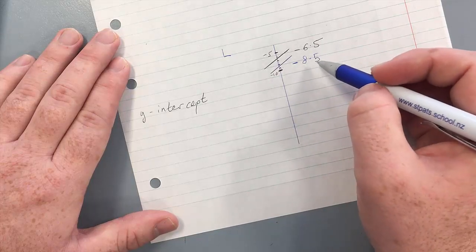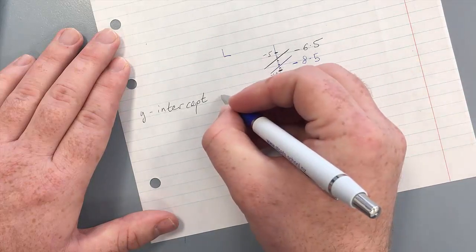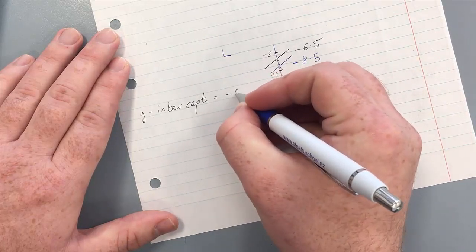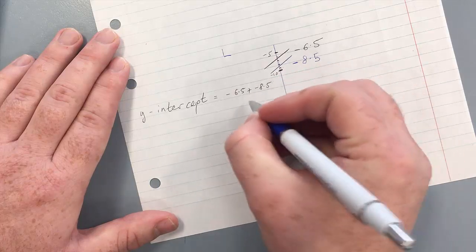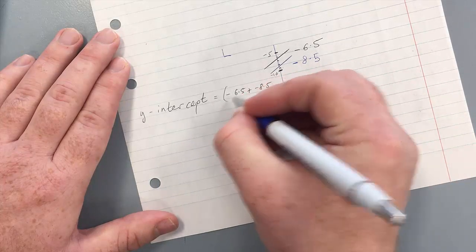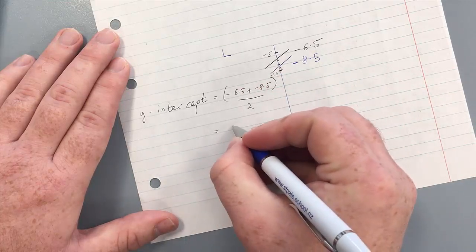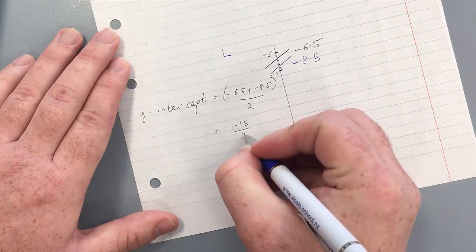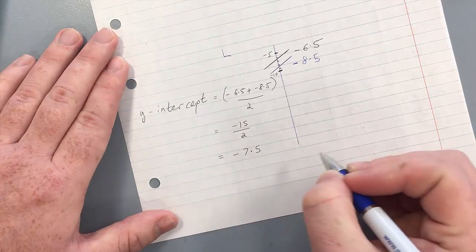So it's negative 6.5 plus negative 8.5, and then to get the average we're going to divide that by 2. So that's the same as negative 15 divided by 2, which equals negative 7.5.